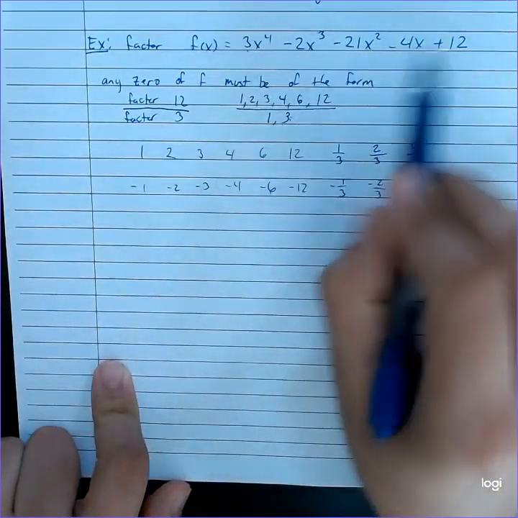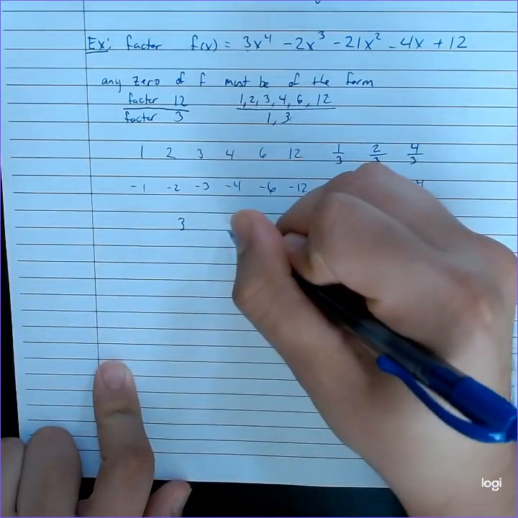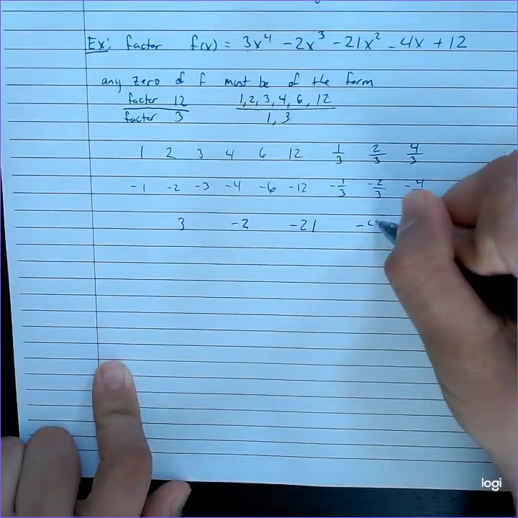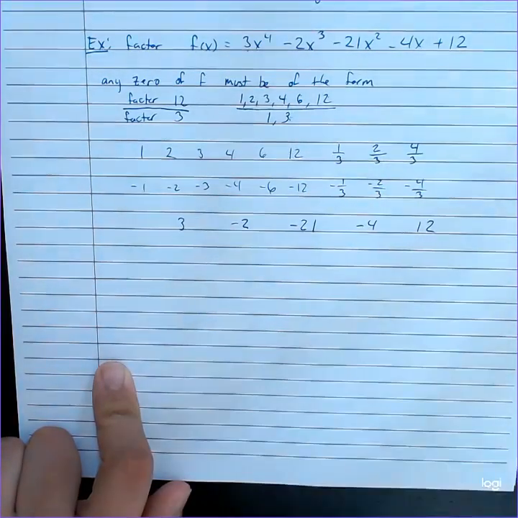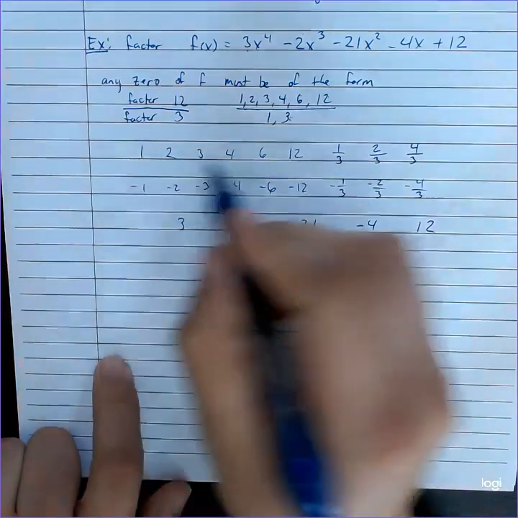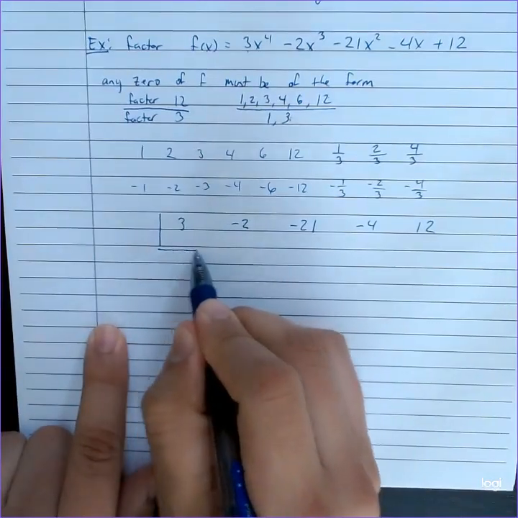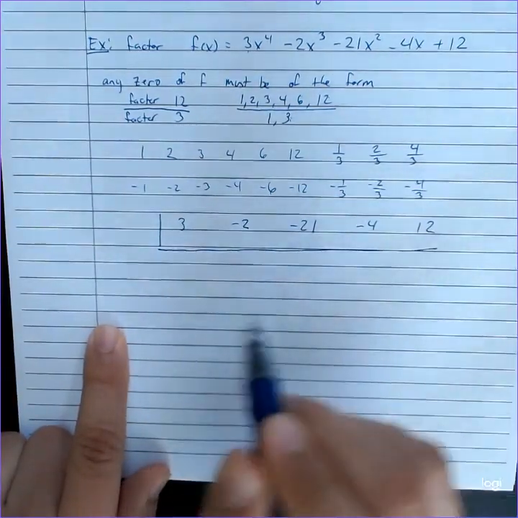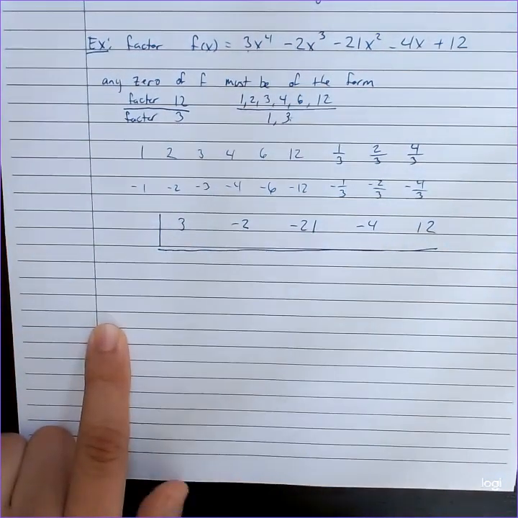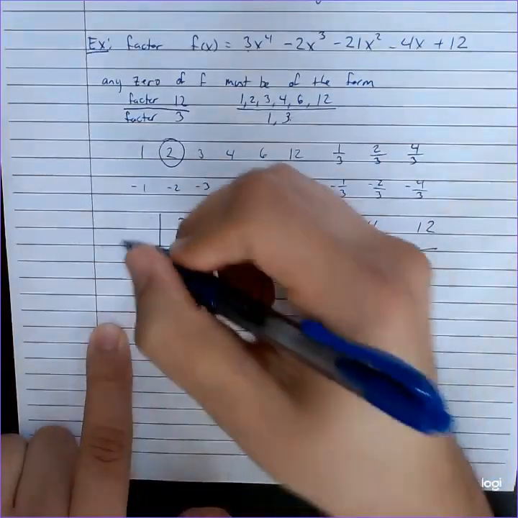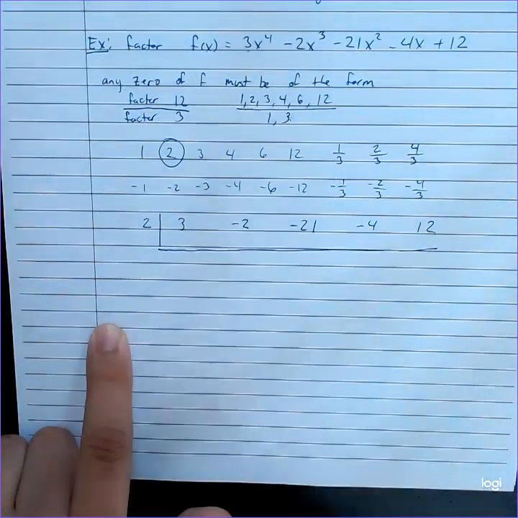I'm going to take my original polynomial function, 3, minus 2, minus 21, minus 4, and 12. And I'm just going to pick one of these numbers and divide synthetically by it. Now you might say, well, which is the right one to pick? Well, that's the thing. We don't know. That's why we're testing them. So here I'm going to pick one at random, the number 2. All right, let's give that a try. I'm going to divide synthetically by the number 2.